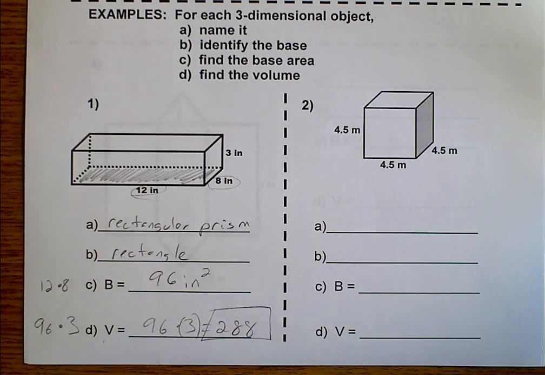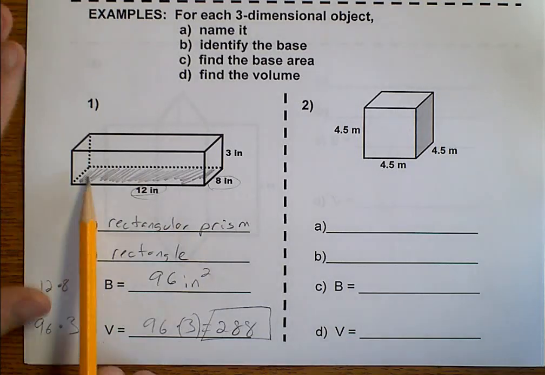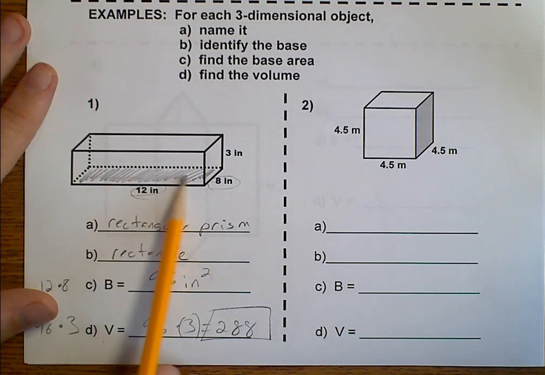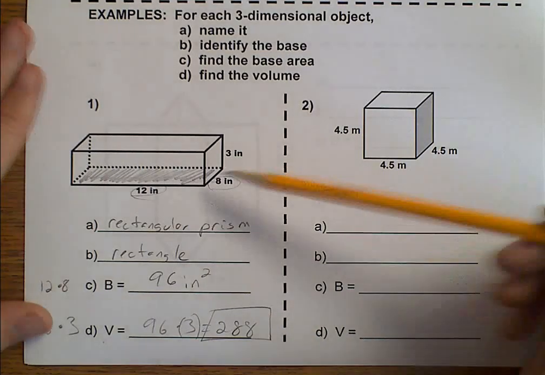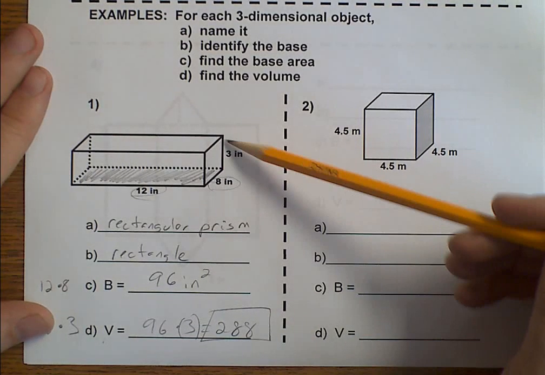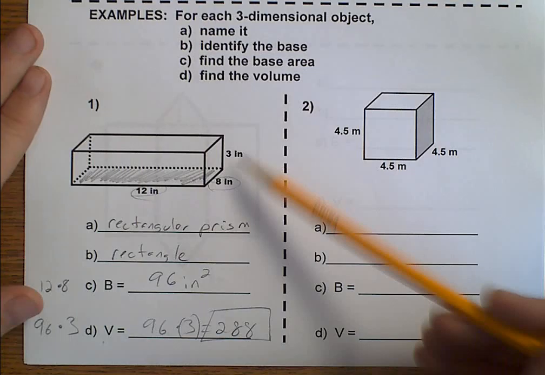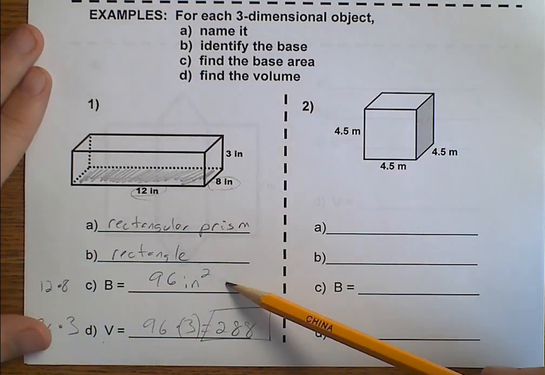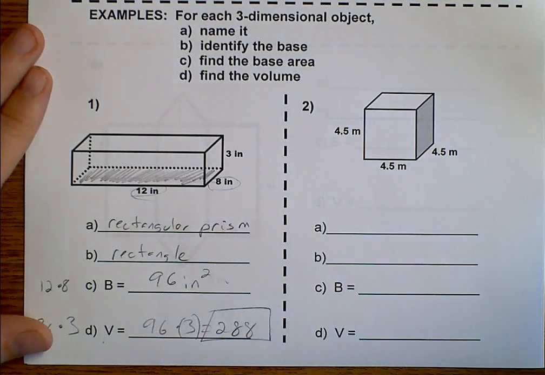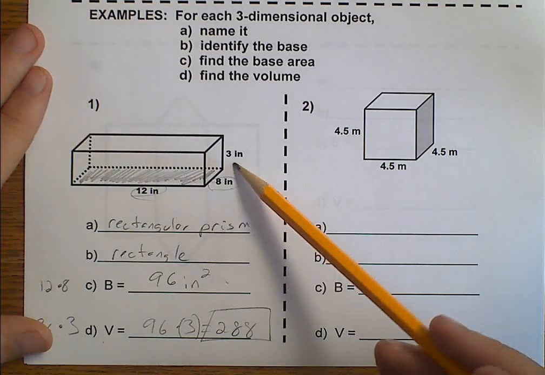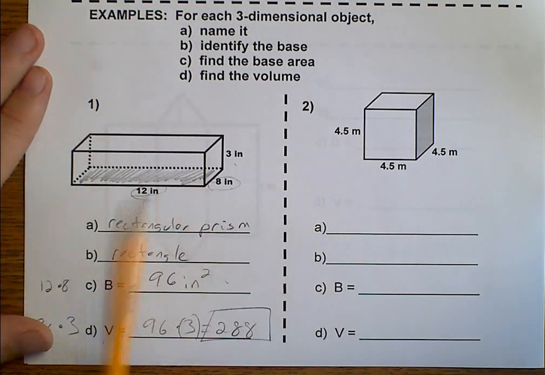Now, if you're doing a rectangular prism, there are several things that could be the base. If the base is shaded, you want to use that. If it's not, you get to choose. I chose this to be my base. However, you could have just as easily said that this was your base, and then it would have been 3 times 8 to get 24. Times the height of 12 would have still given you 288.